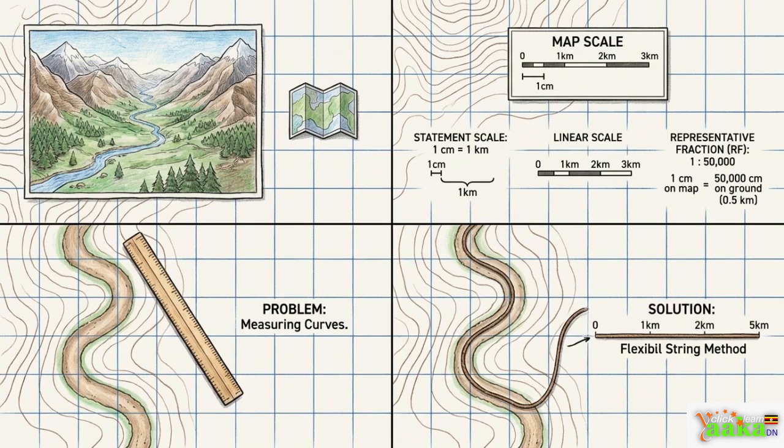First, we have the statement scale. This is a simple sentence that tells you, for example, that 1 centimeter on the paper represents 1 kilometer on the ground. Then there's the linear scale, which looks like a small ruler drawn right onto the map so you can measure distances physically. Finally, we have the representative fraction. It looks like a ratio, such as 1 to 50,000. This means that 1 unit of measurement on the map equals exactly 50,000 of those same units in the real world. So 1 centimeter on your desk equals 50,000 centimeters out in the valley.